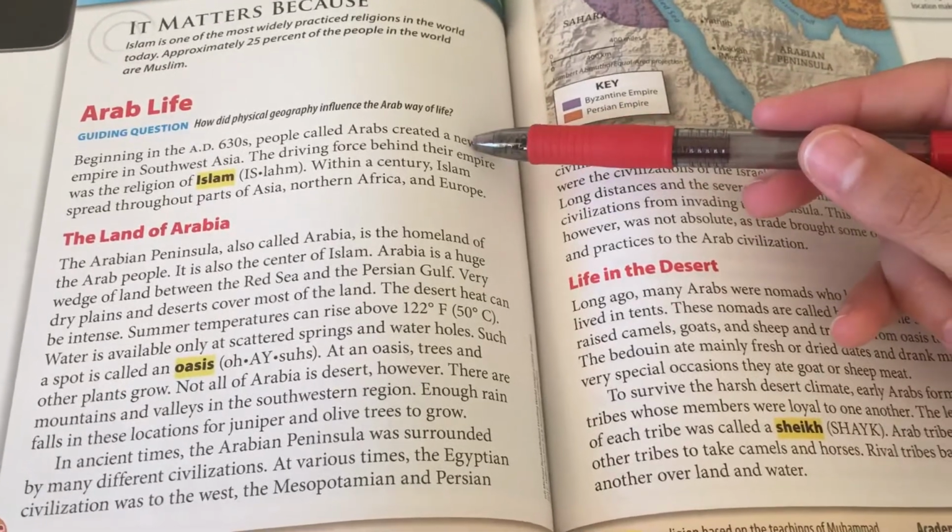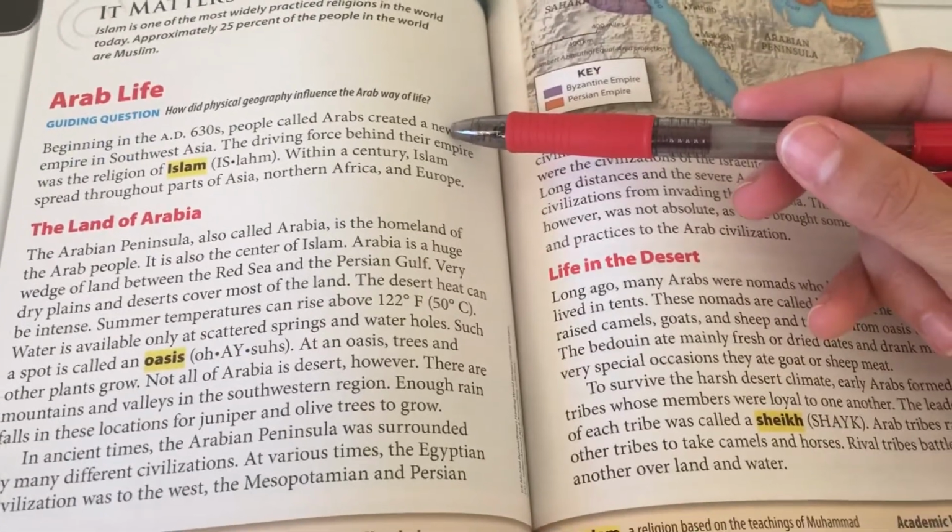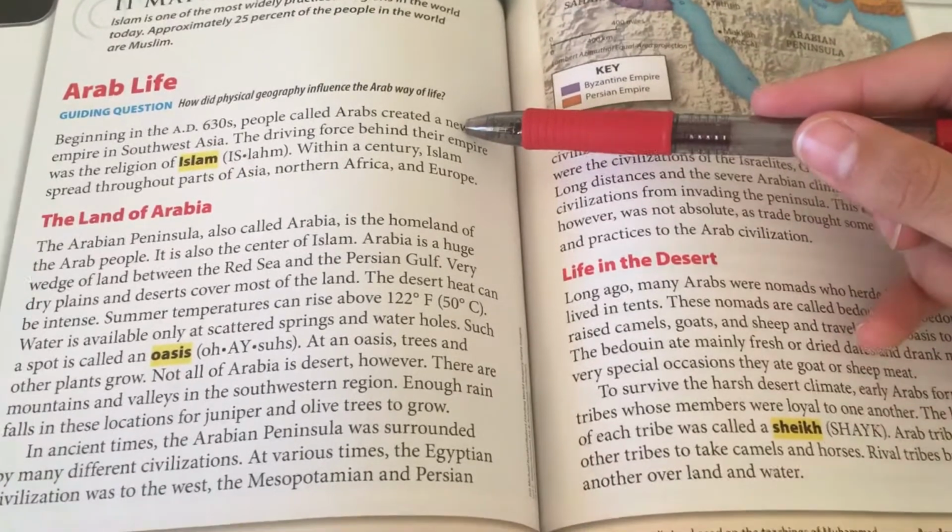And as we're reading, I want you to track with me with your textbook open. Okay, so here we go. Begin reading with me now.